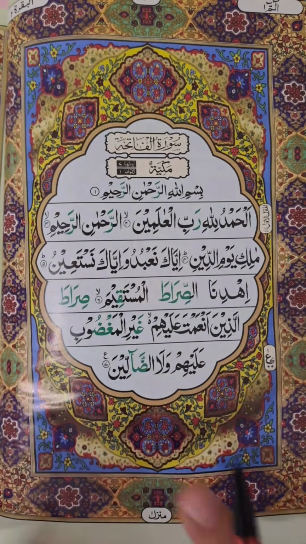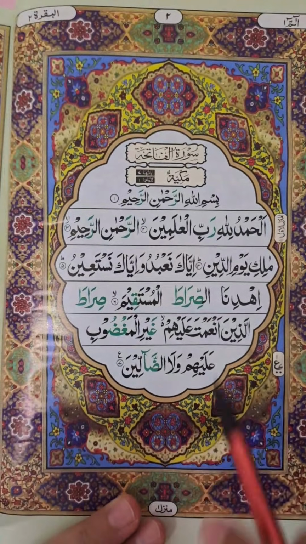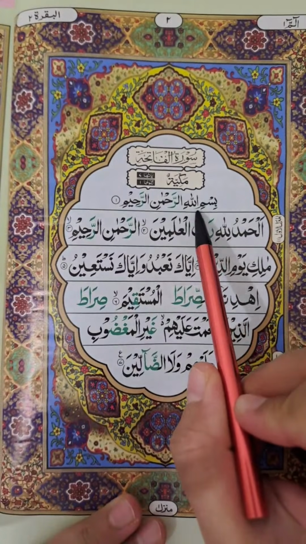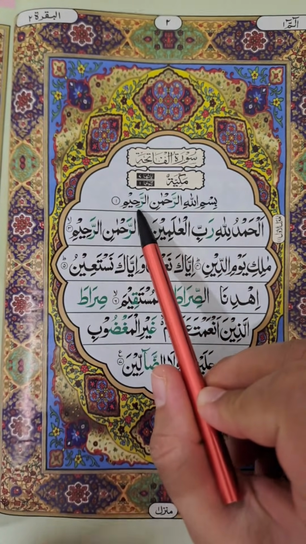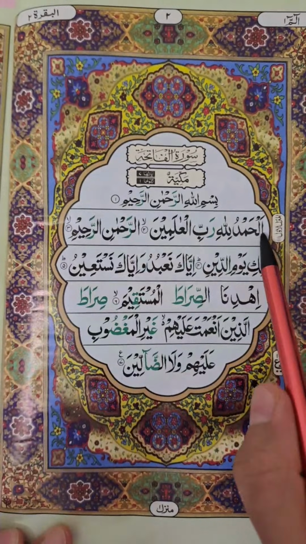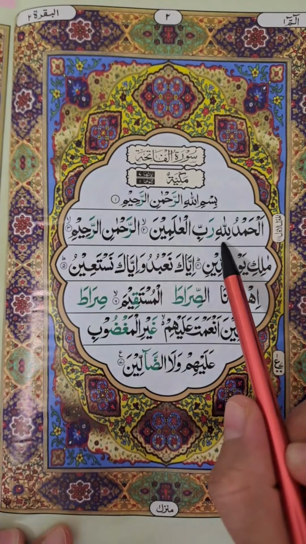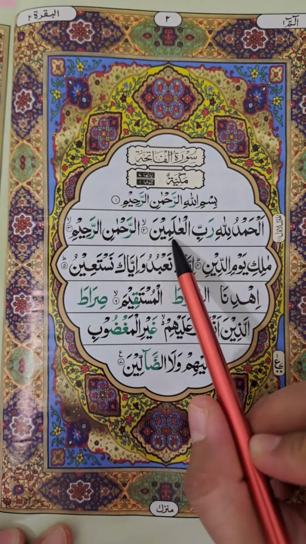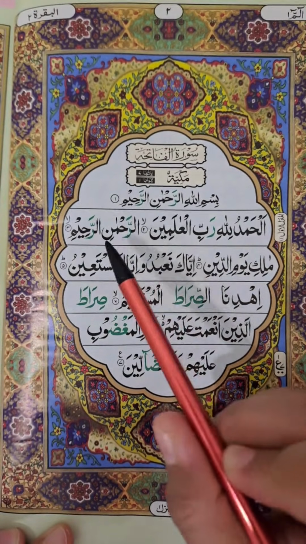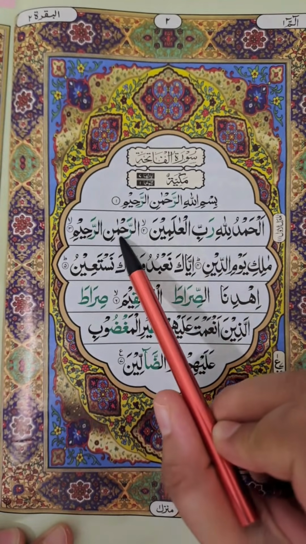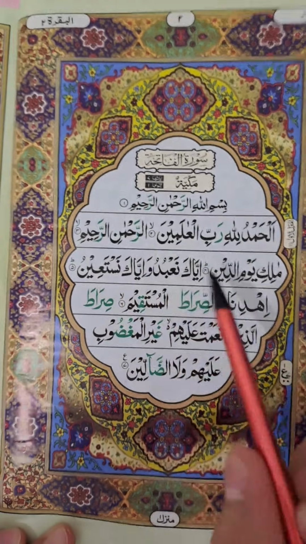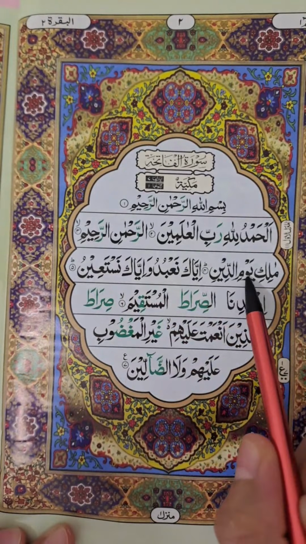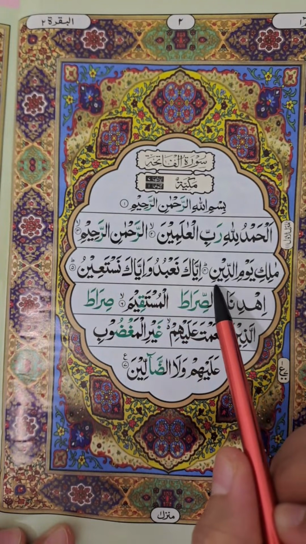A'udhu billahi minash shaitanir rajim. Bismillahir rahmanir rahim. Alhamdulillahi rabbil alamin. Ar-Rahmanir Rahim. Maliki yawmiddin.